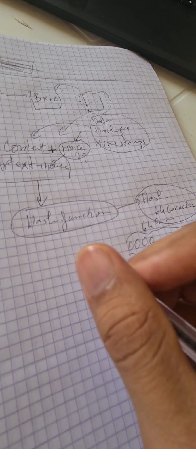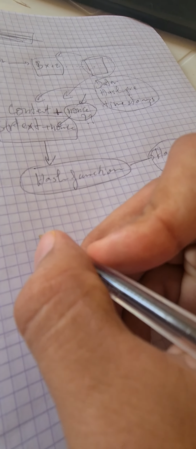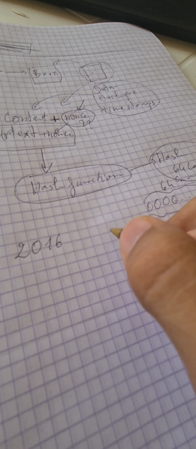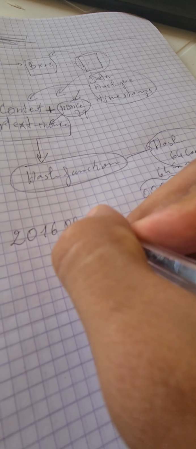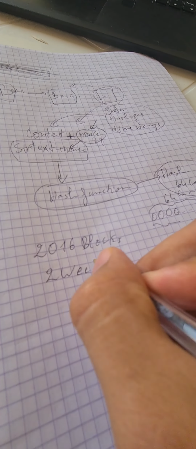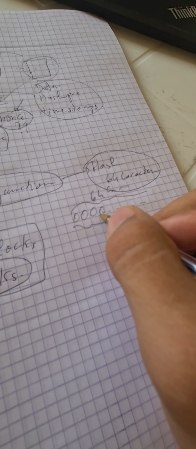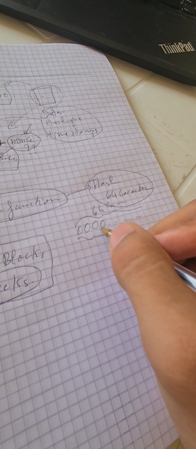Why does it change? Because in the blockchain we want the number of mined blocks to be constant in a period of time. They want, for example, to have 2016 blocks mined each 2 weeks.